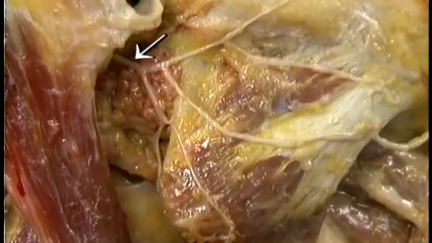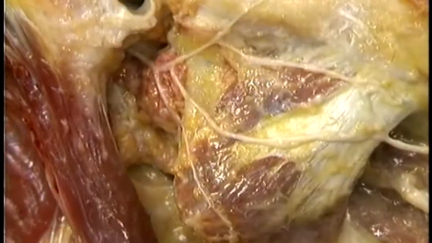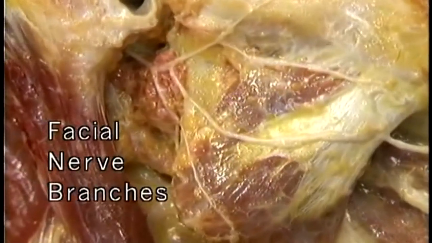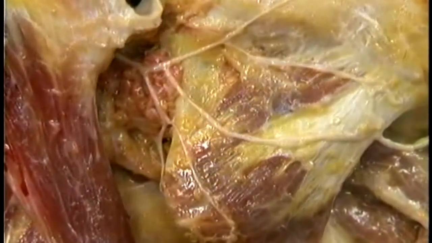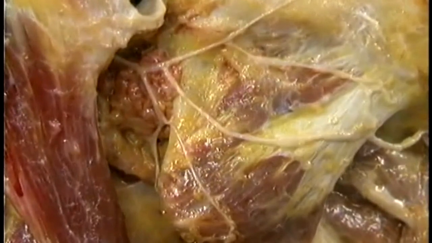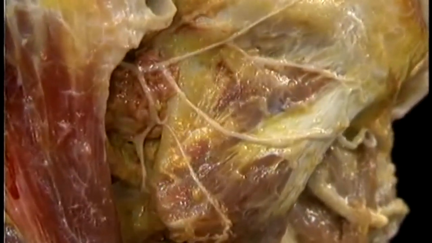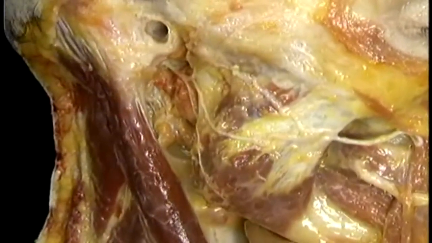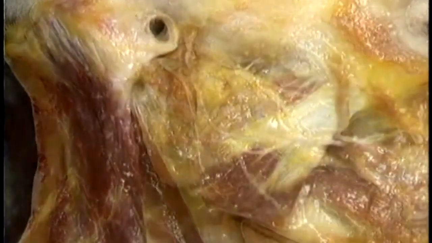Here's the trunk of the facial nerve, entering the parotid gland from behind. The branches of the facial nerve fan out upwards, forwards, and downwards. We'll take a more complete look at the facial nerve in the next tape in the series. Here, we're concerned only with its relationship to the parotid gland. Now we'll add the superficial part of the gland to the picture. Here it is.